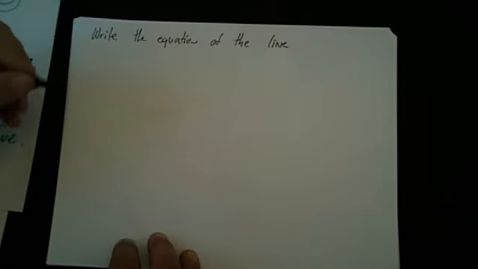Let's do another problem. This time let's write the equation of the line. As soon as you say write the equation of the line, you know that you're going to use point-slope, or in almost every case you can use point-slope.